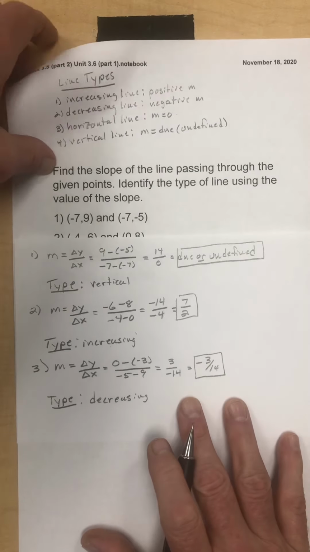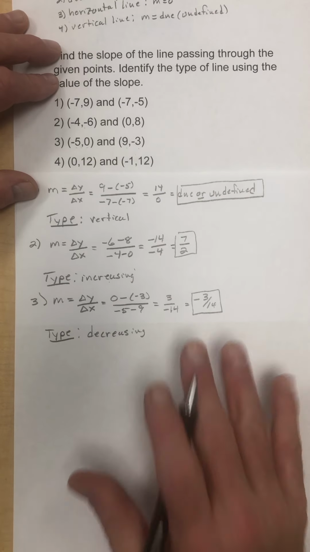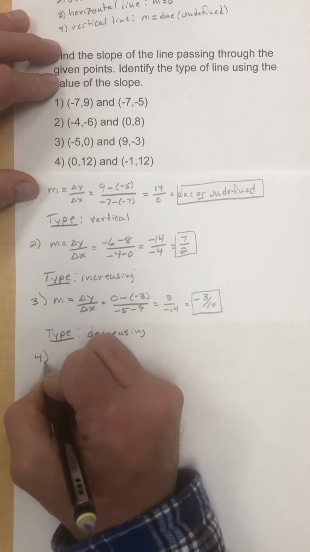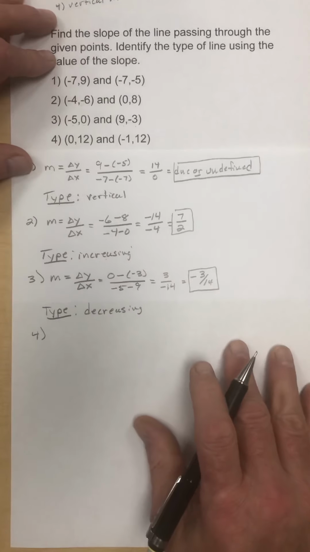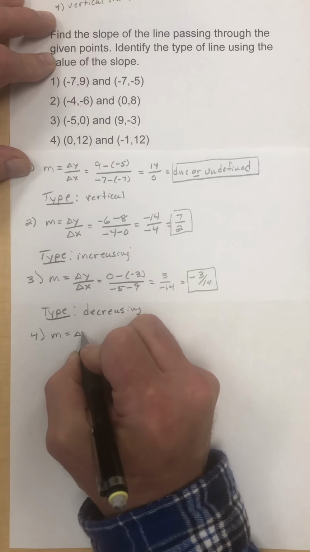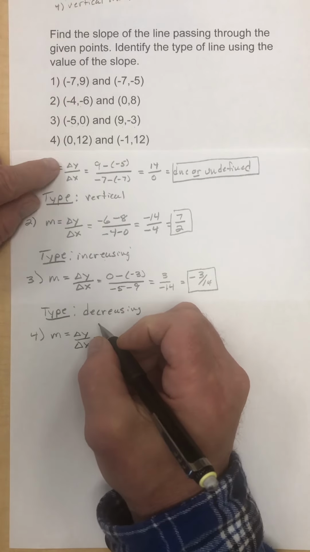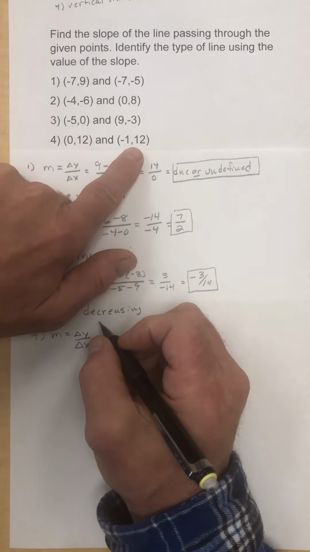All right, let's see, down to the bottom one, number 4. My slope, delta y over delta x. I'm going to go these coordinates minus those coordinates.